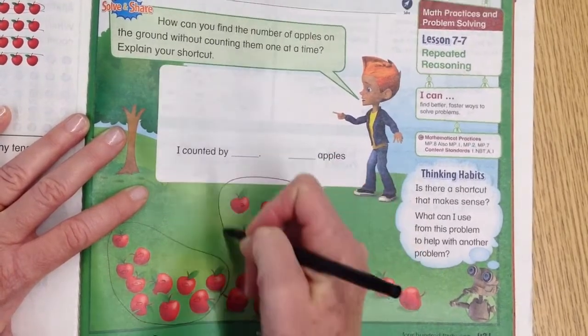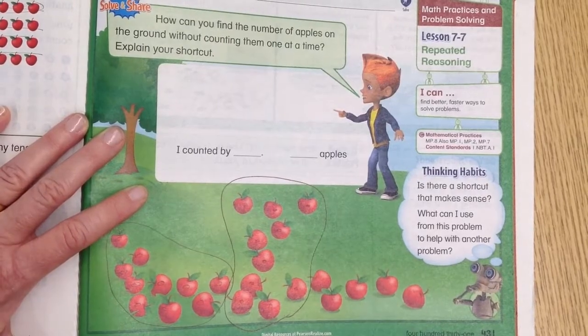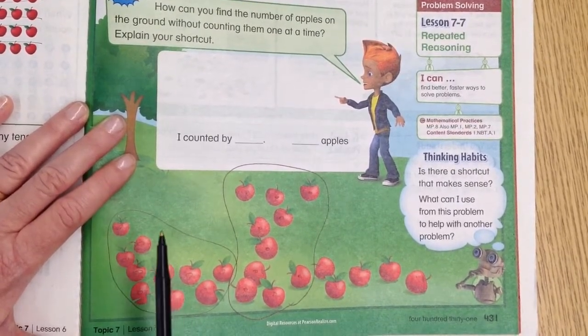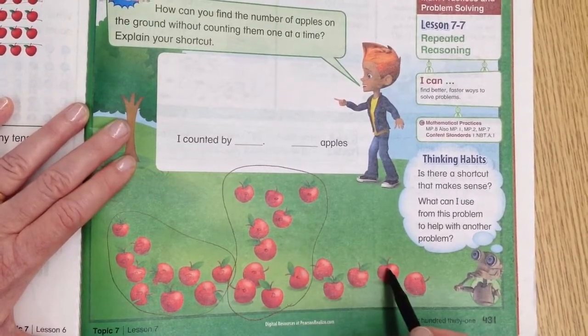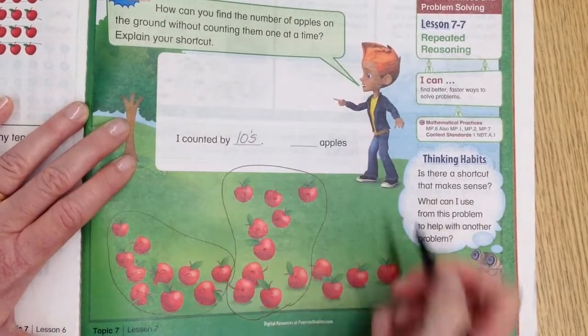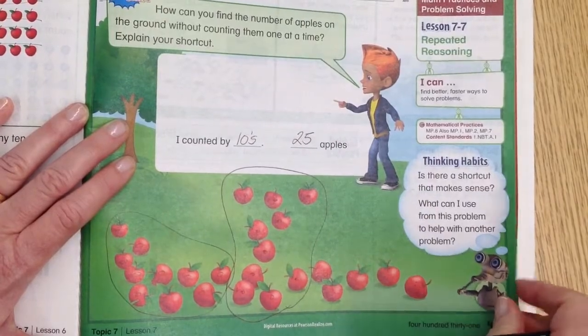There's another group of 10. 1, 2, 3, 4, 5. All right, that's not enough for me to group 10. So here we count by tens. 10, 20, 21, 22, 23, 24, 25. So I counted by tens, and then I just had to count up the other ones for 25 apples.